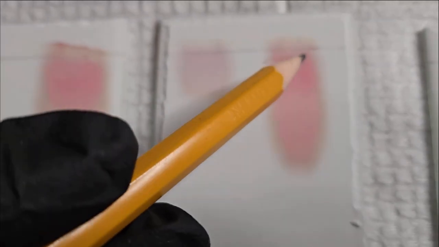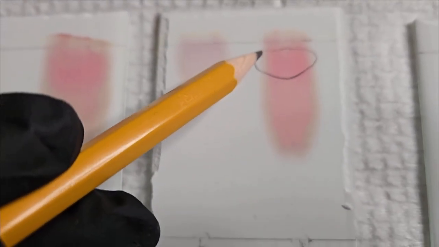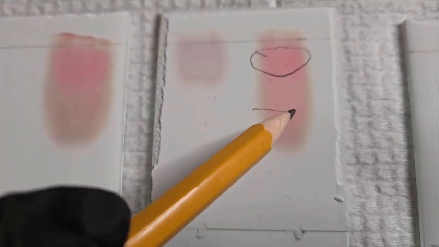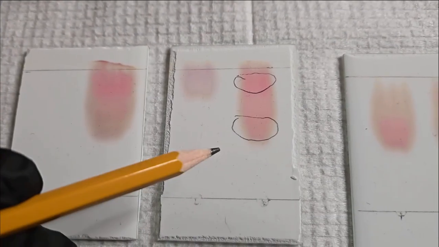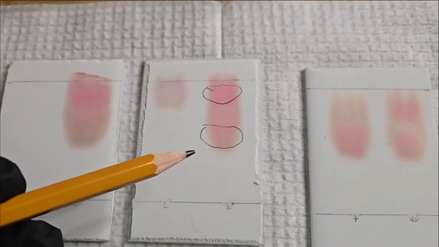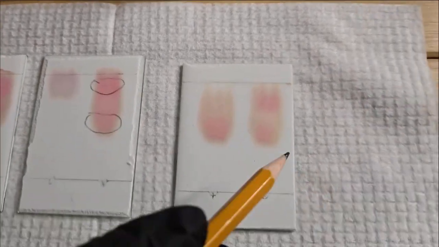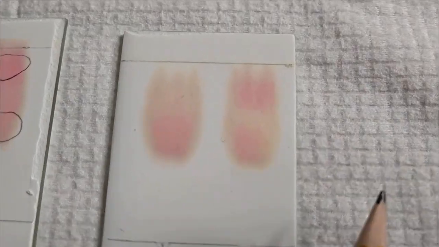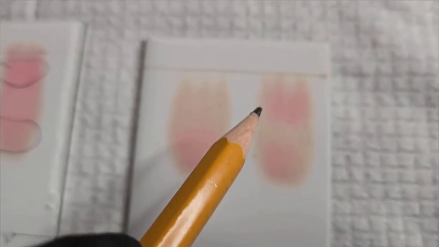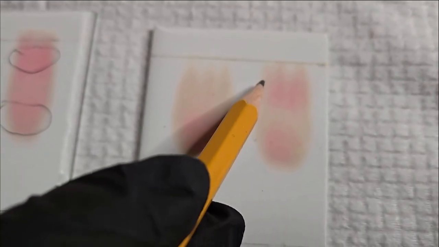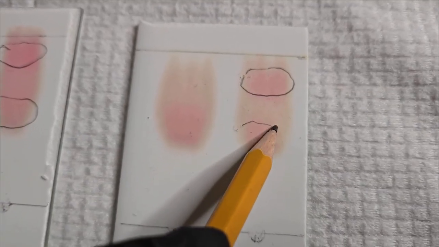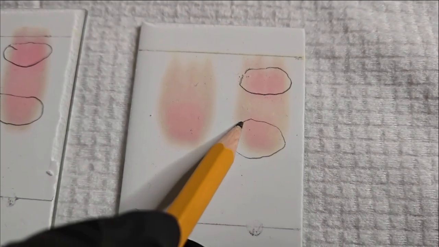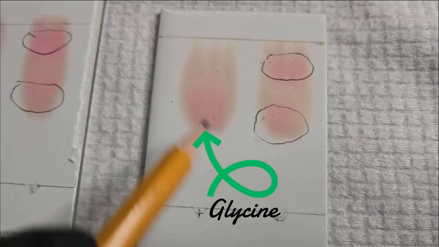I got a spot here, and then I got another band here. You can't really see the distinction very well on the camera. And then on this plate, which is my glycine plate, again, I got 2 spots. It's a little bit more obvious here and then here. And then this is my standard.